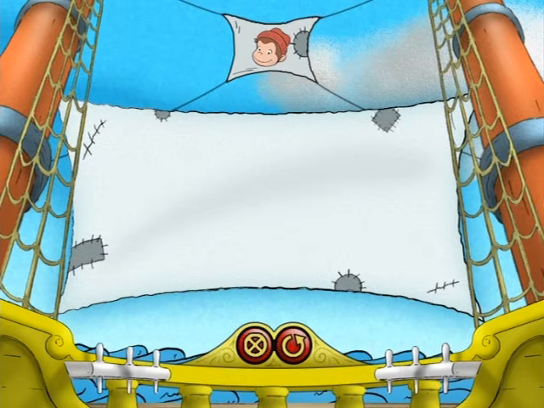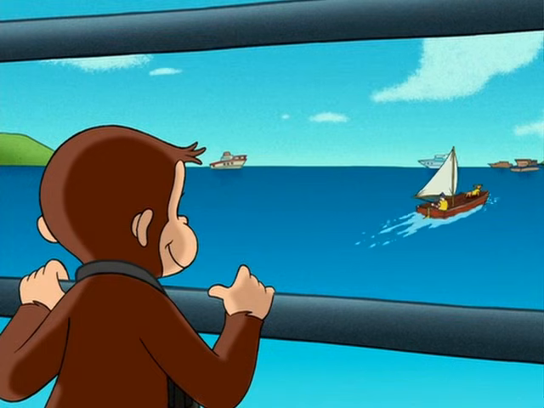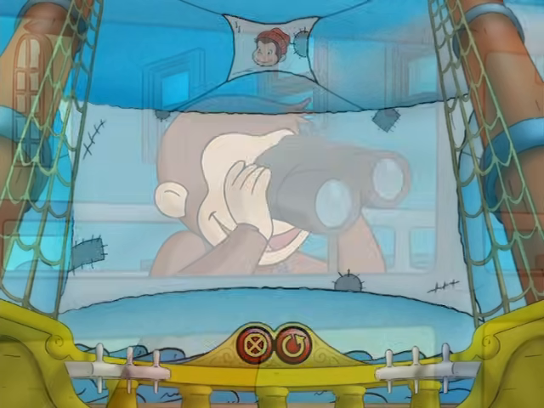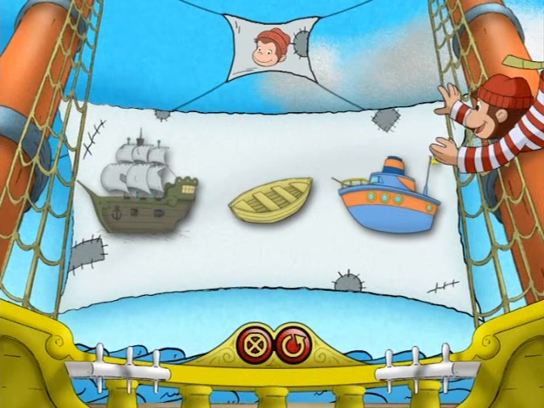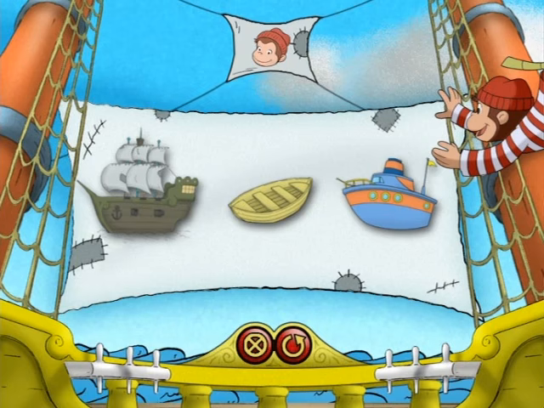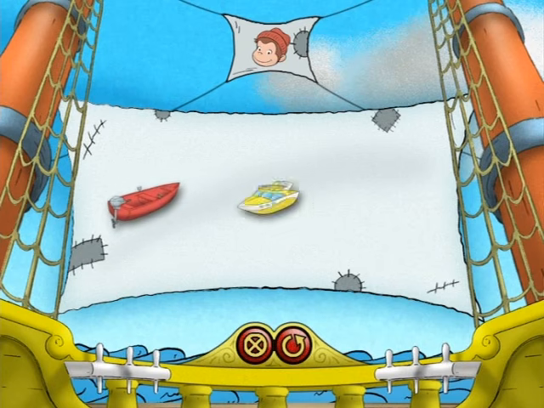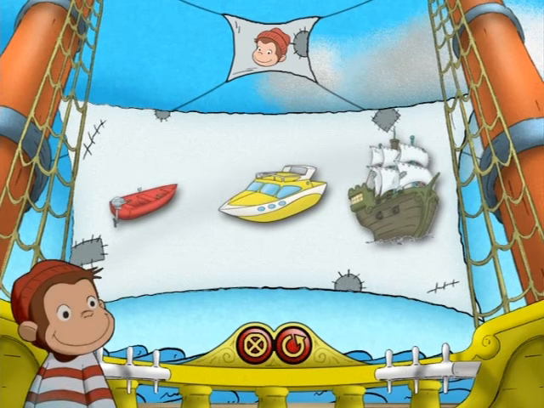Now that you can tell which boat is biggest, can you tell which boat is the smallest? That's right, George. Smallest is the opposite of biggest. Okay, please look carefully at these three boats. Which one is the smallest? Very good. You're getting the hang of this. Can you choose the smallest boat again? Okay, let's see. Which of these three boats is the smallest?